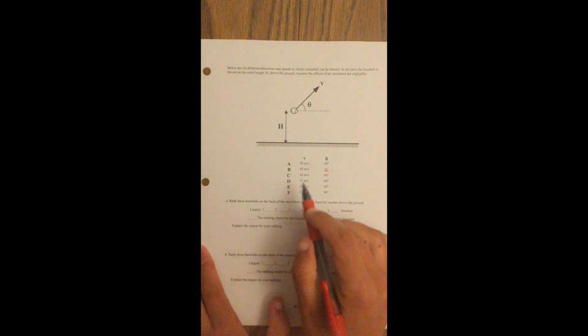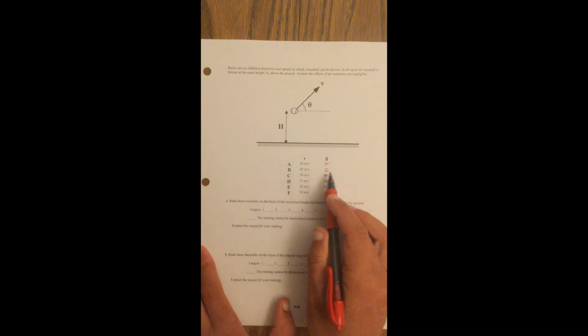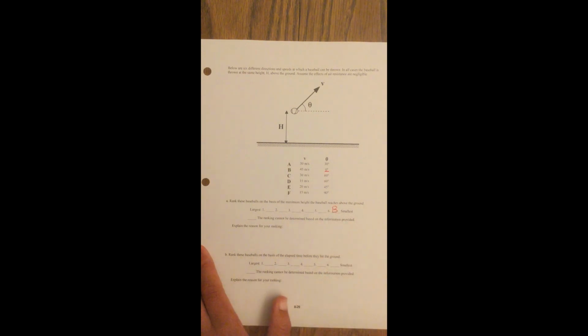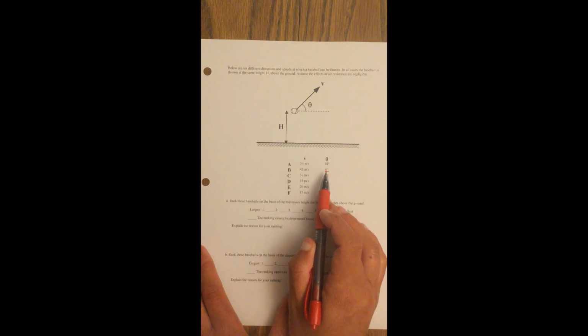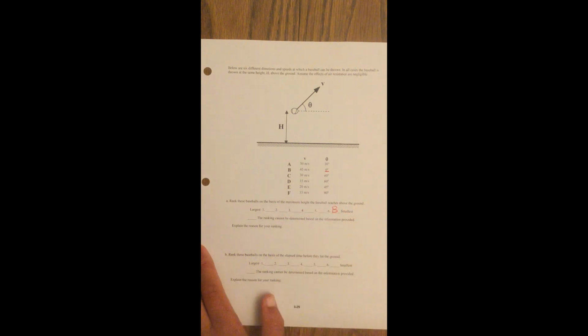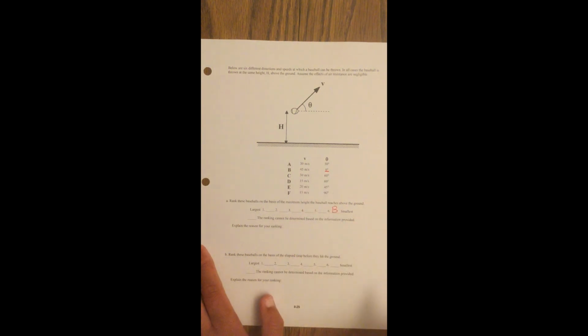Well, they're all starting off from the same height, but b is not going to go any higher because the angle is 0 degrees, so b is going to be the smallest. Now, if the velocity was the same and you're just changing the angle, then f would go the highest, but because you're changing the speed and the angle, you have to consider both of those.